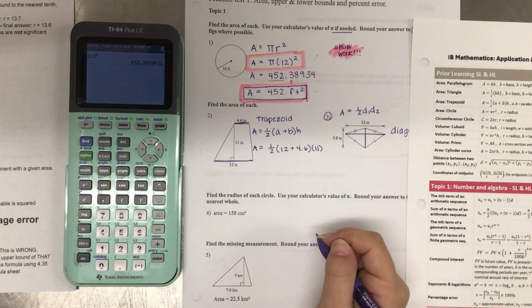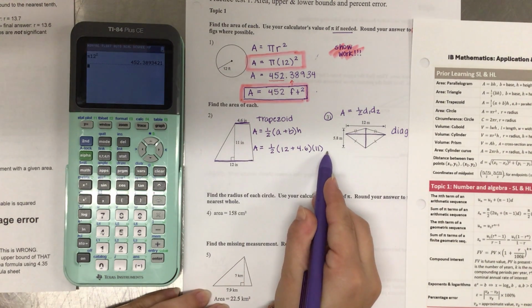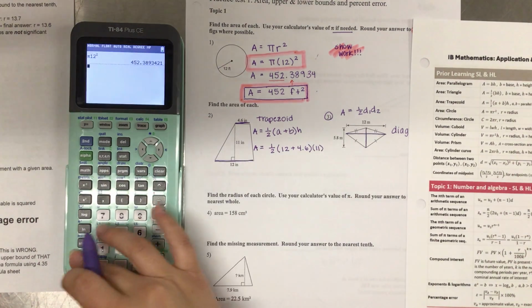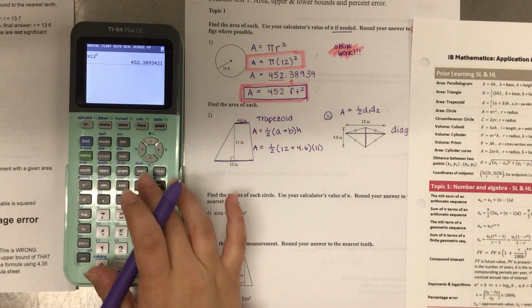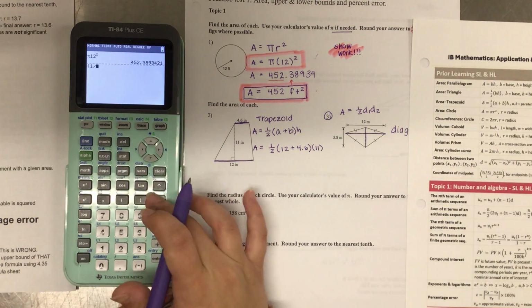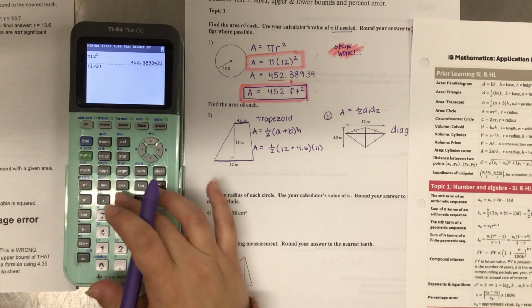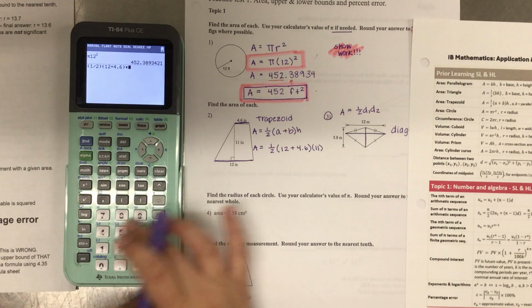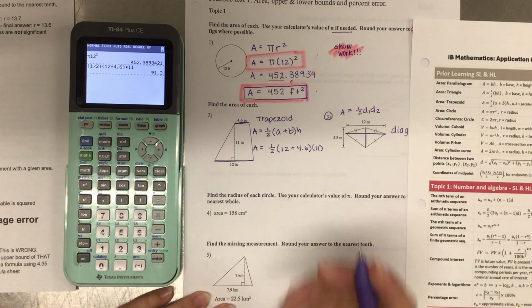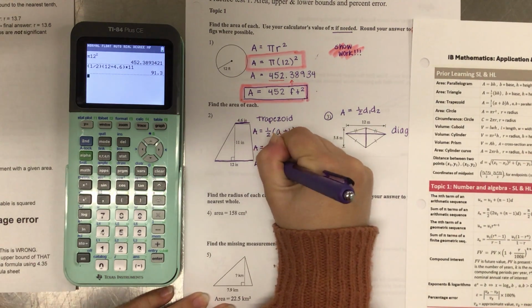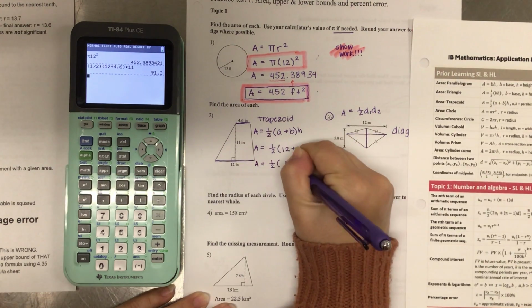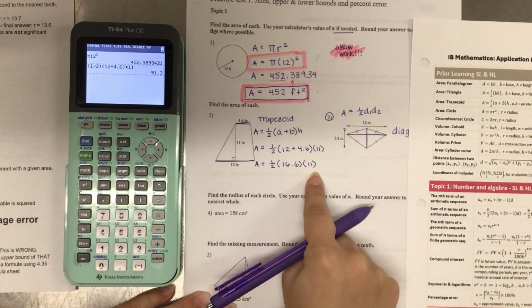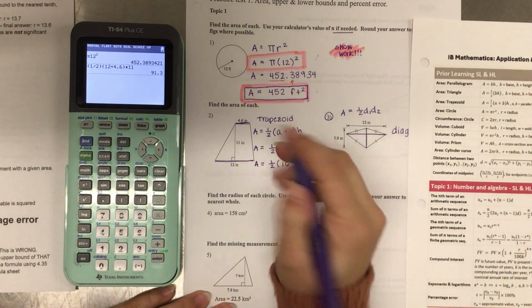Again, I could type this all into my calculator. I might use 0.5 on my calculator instead of 1/2, just to make sure it doesn't get confused. Or I might do, in parentheses, 1 divided by 2 times 12 plus 4.6 times 11. Or if you wanted to, you could show more steps along the way. I could add these together, and then that's 16.6 times 11, but you don't have to necessarily do that, because right here I can just plug in.